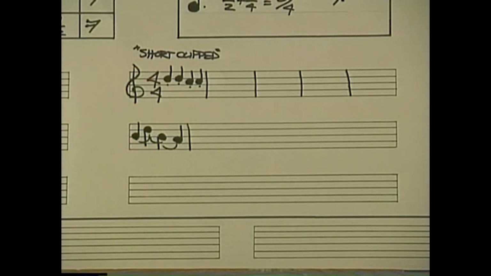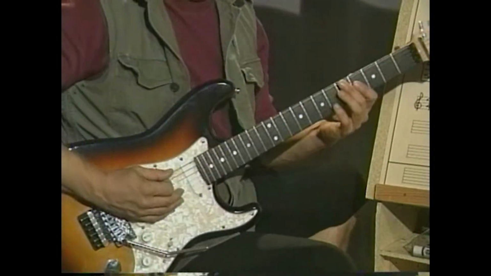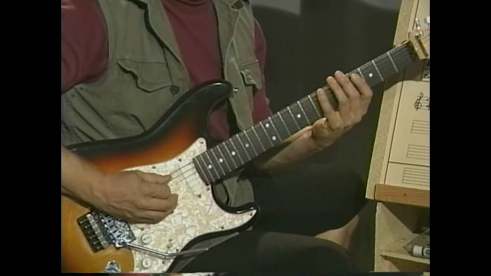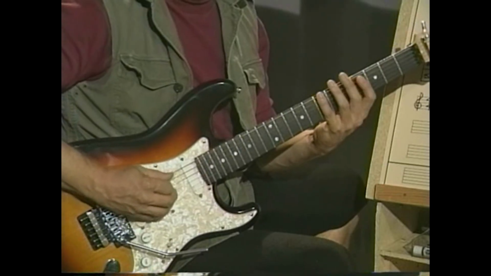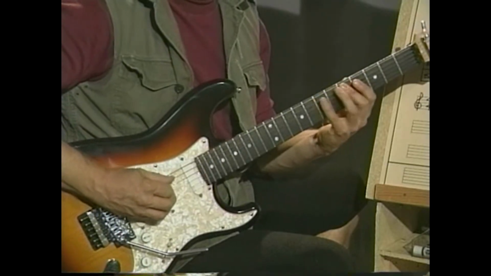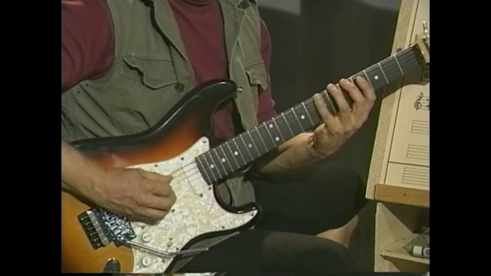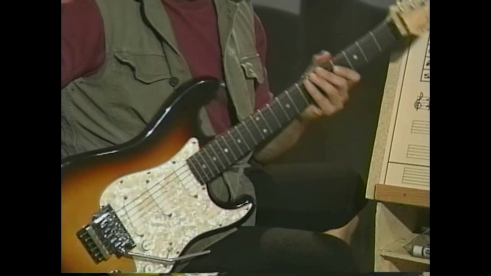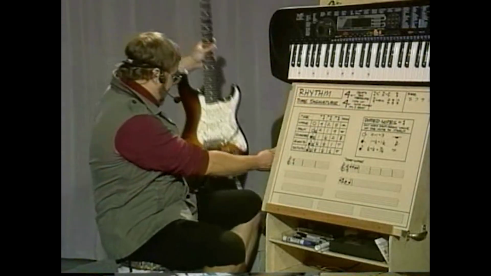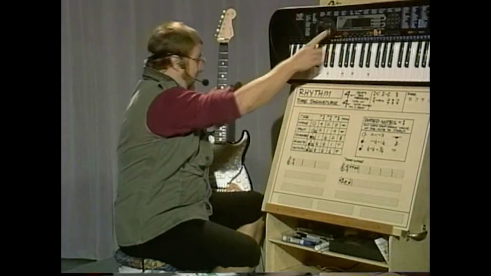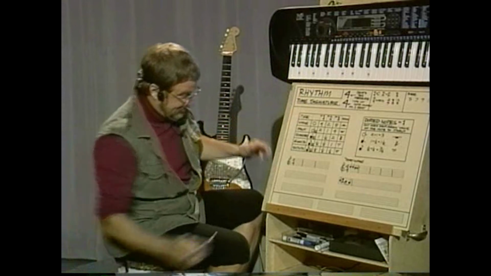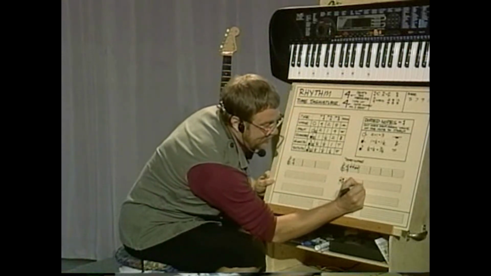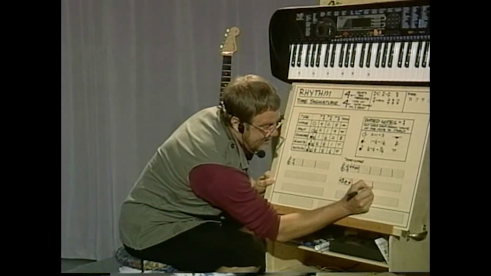Short clipped notes like staccato on the guitar would be like this. See, I'm releasing the pressure of my fingers on the string. So those would be like staccato quarter notes right there. Now, another thing you're going to run into sometimes is you're going to see notes of the same pitch.